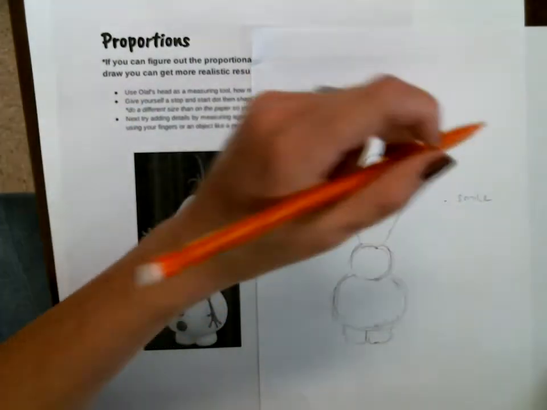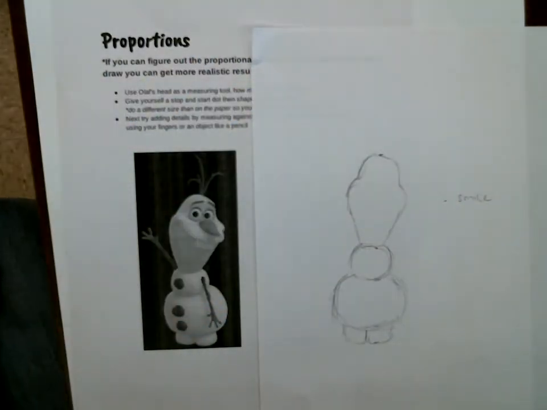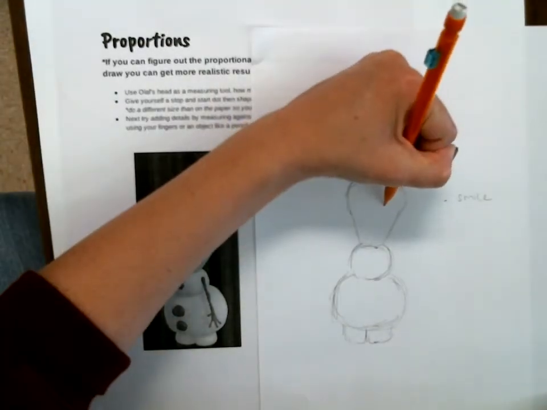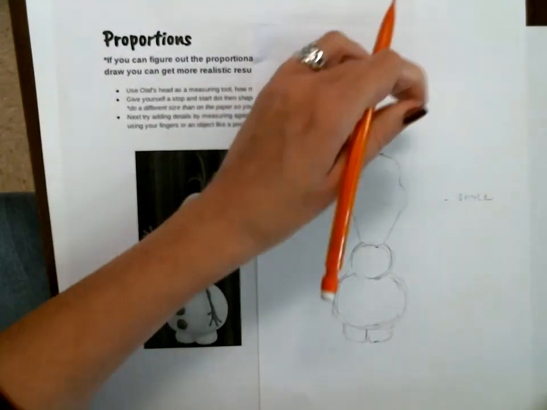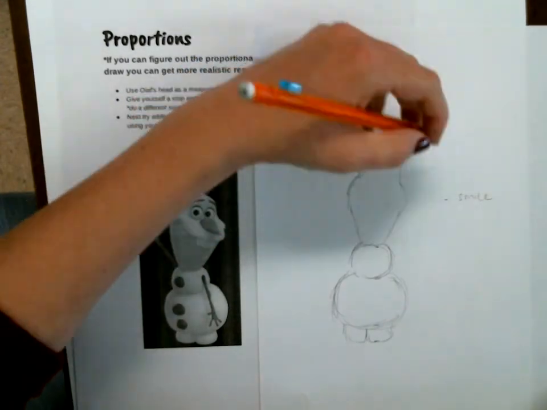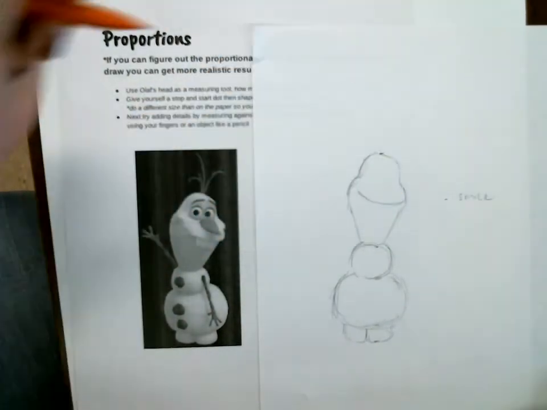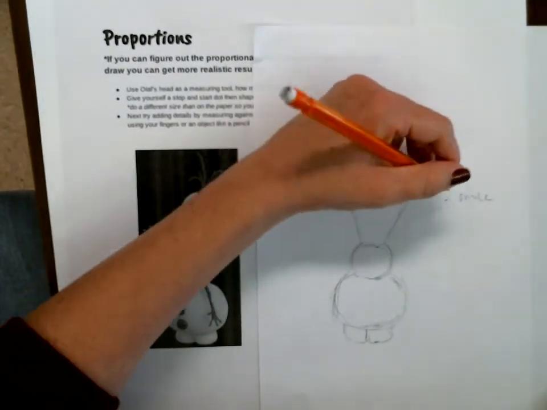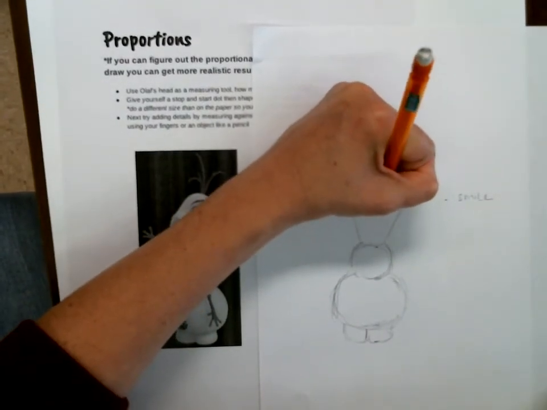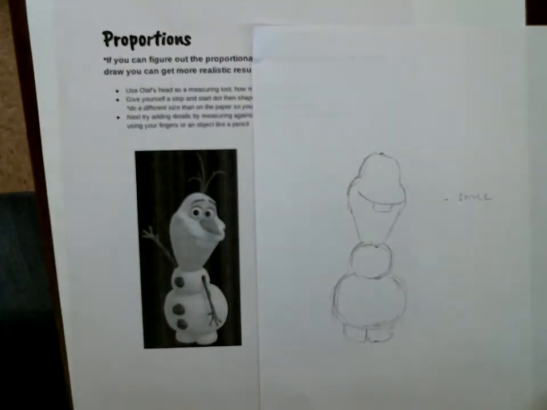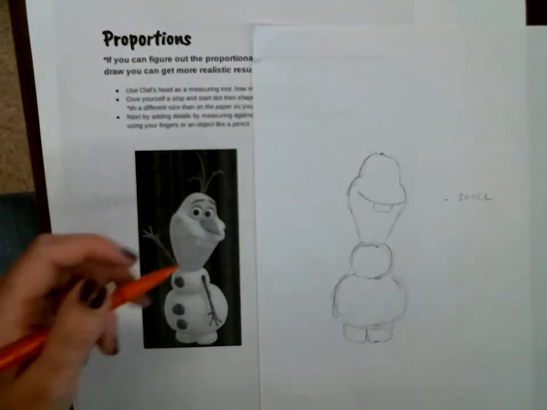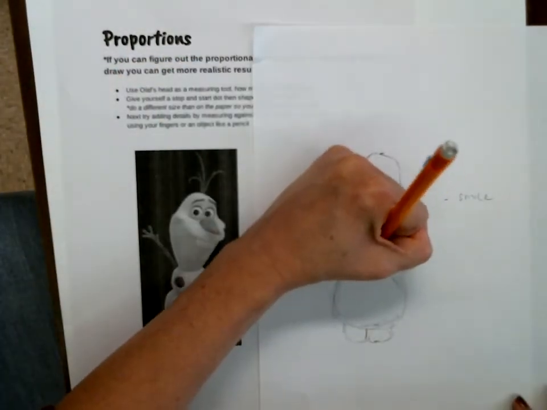I also remember that smile. So now I can go ahead and add in some of the details, but I know that smile needs to be about halfway. So that's about here. So I'm going to go ahead and add his smile in there. And once I have that, I can add in his teeth. And let's see, I can go ahead and do the coal.